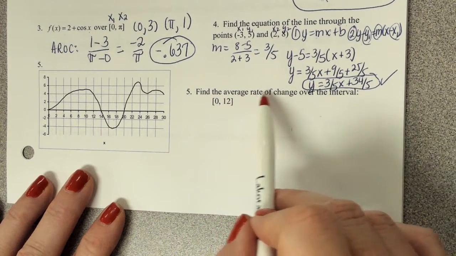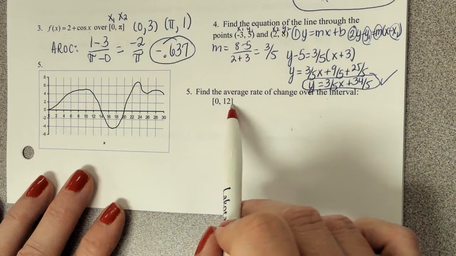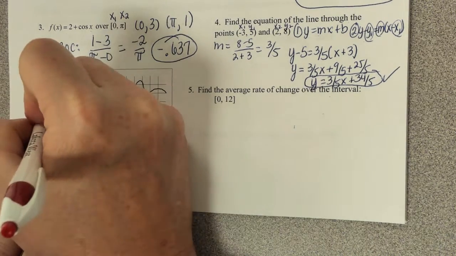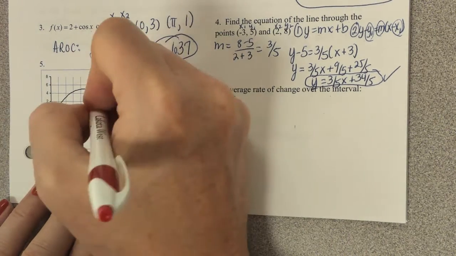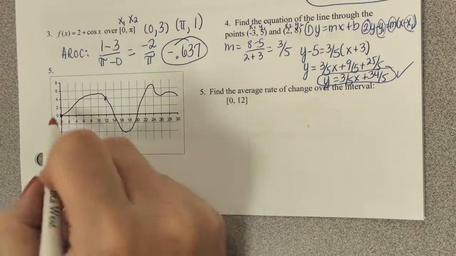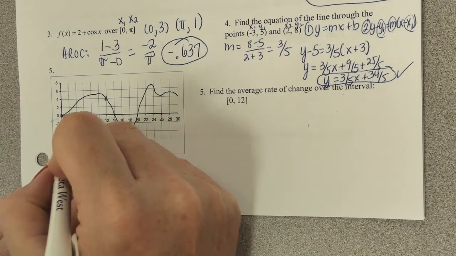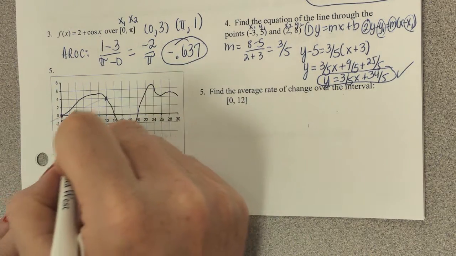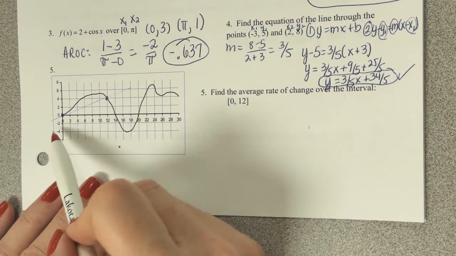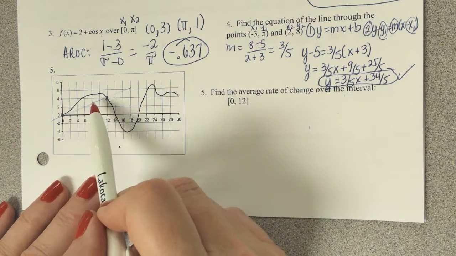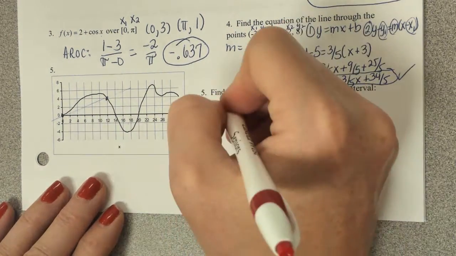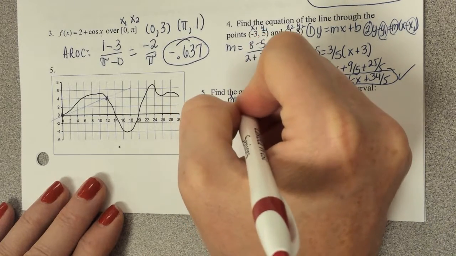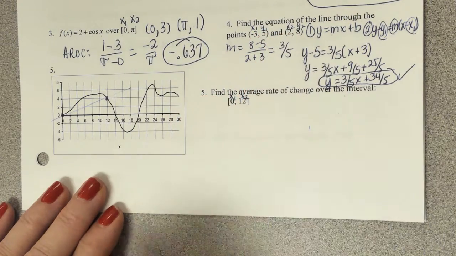All right, so what do we do if we have a diagram? It says to find the average rate of change over the interval from 0 to 12. Well, here's when x is 0, and here's when x is 12. I'm trying to find what's the average rate of change here. Well, one thing I know is that my answer should be positive, right? This is saying when x sub 1 equals 0 to x sub 2 equals 12.